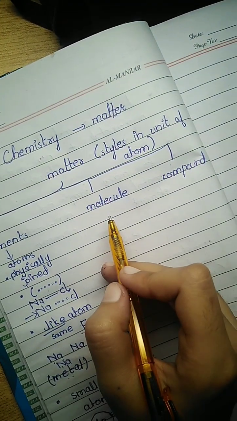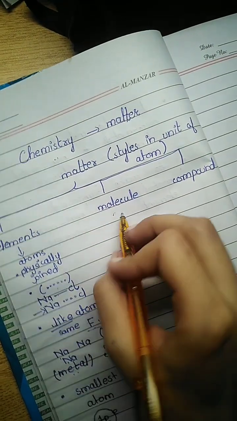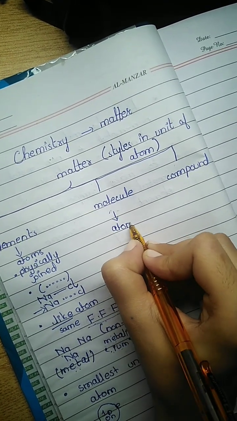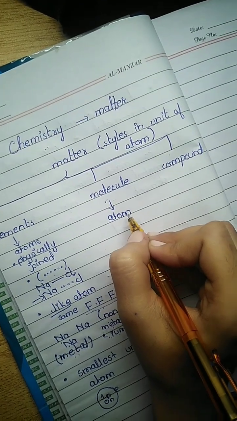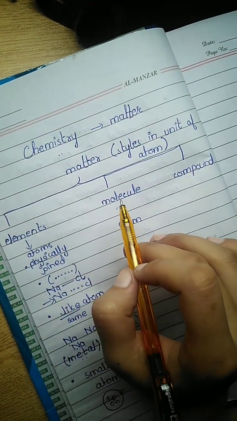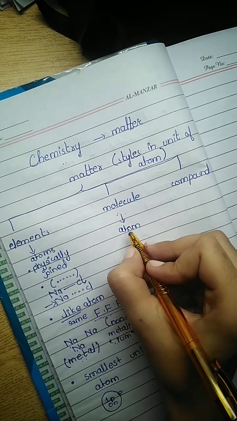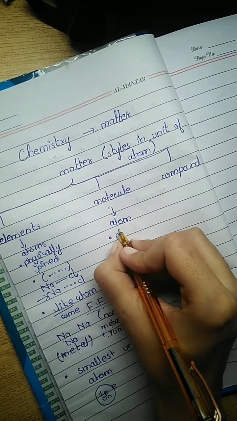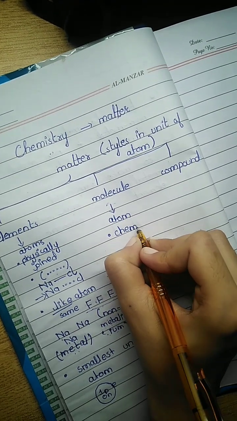Now the second point is molecule. Molecules are also made up of atoms, but there's a huge difference between elements and molecules. Now the molecule is chemically bonded.